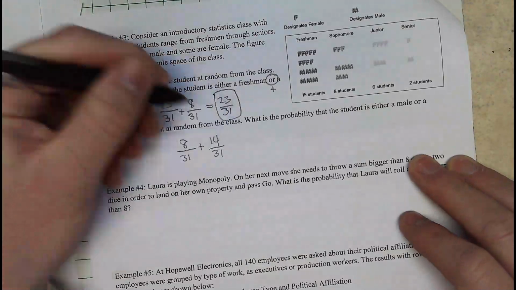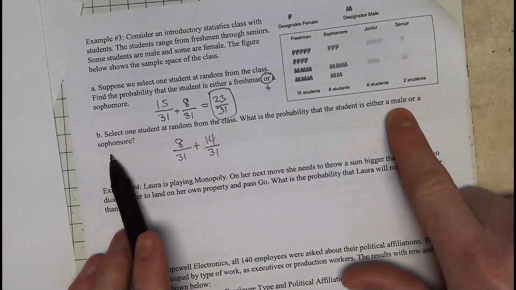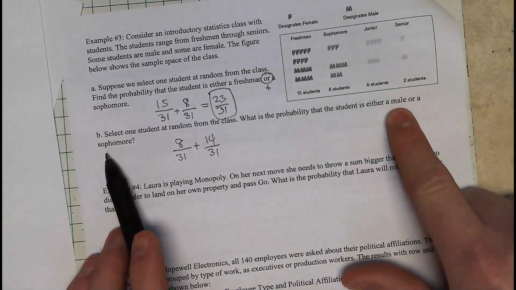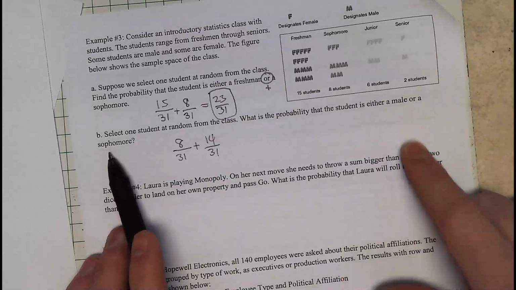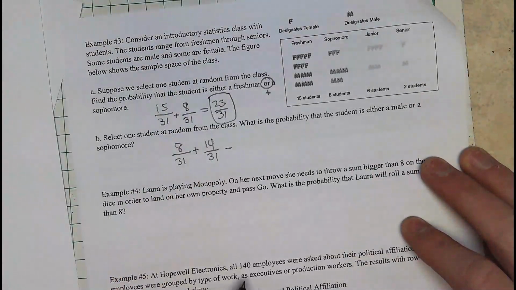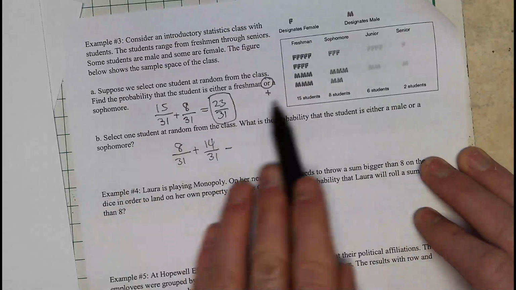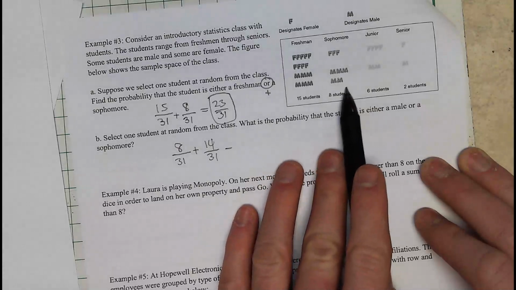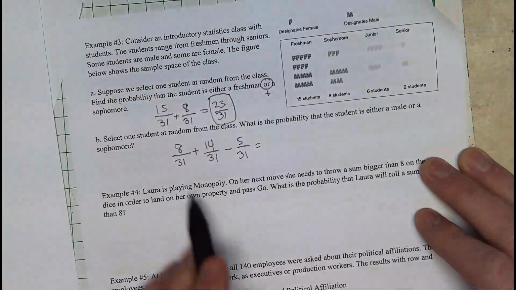Now, there's a problem with this, though, because with these two events, can you be a male and a sophomore at the same time? Yes. So the problem is we have overlap, so there's some value we're going to have to subtract. What is the overlap? The overlap is the group that is males and sophomores. How many are males and sophomores? 5. So you're going to have to subtract that overlap. This is called the general addition rule.